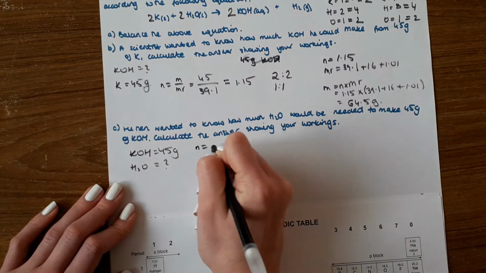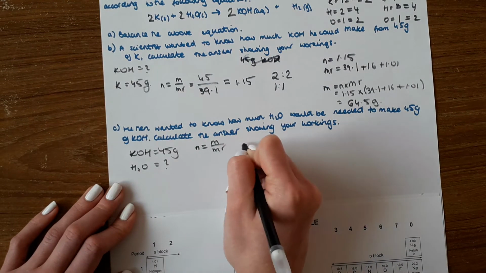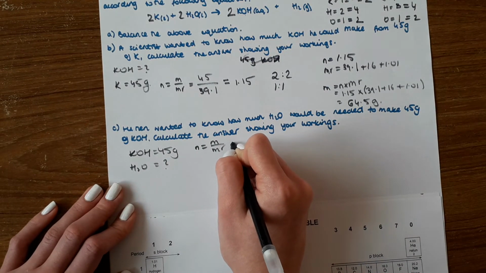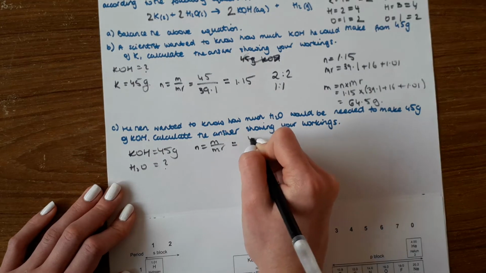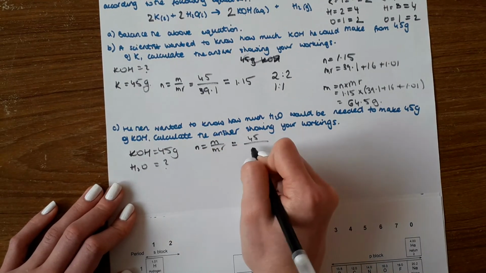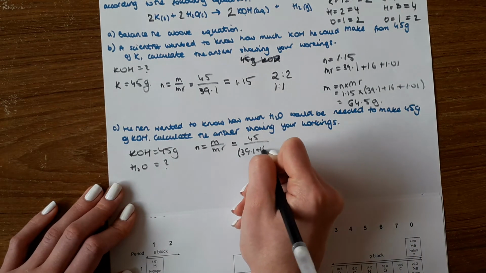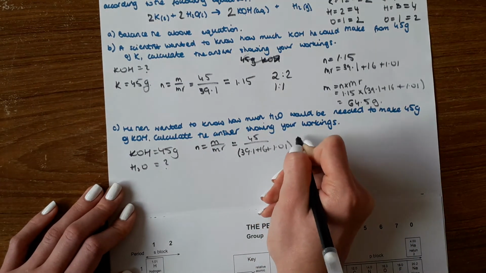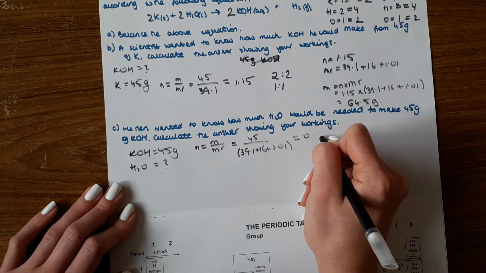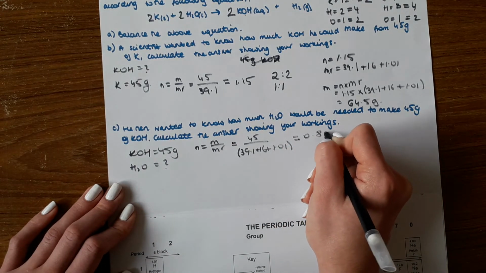So again, number of moles, mass over MR. Mass 45 grams, MR we just wrote here 39.1 plus 16 plus 1.01, and now the number of moles is 0.802.